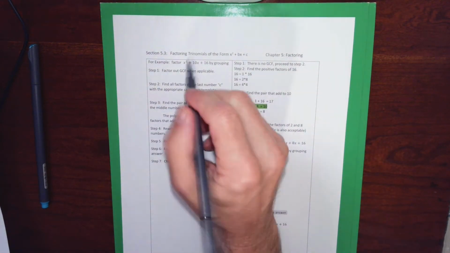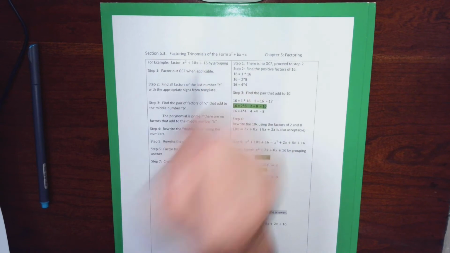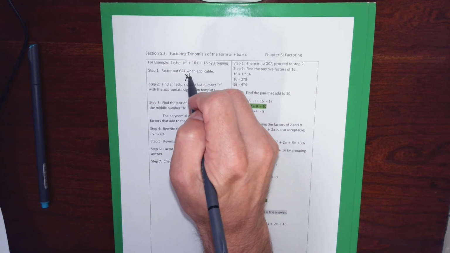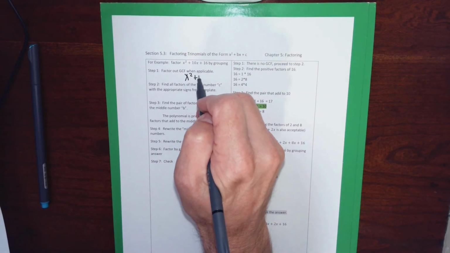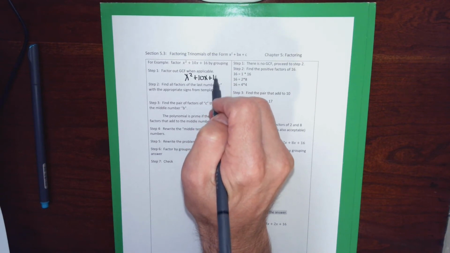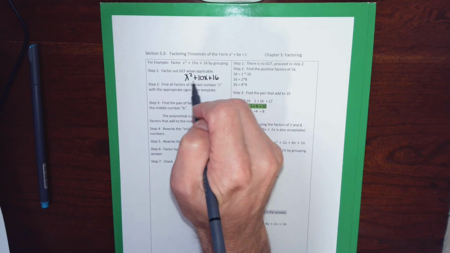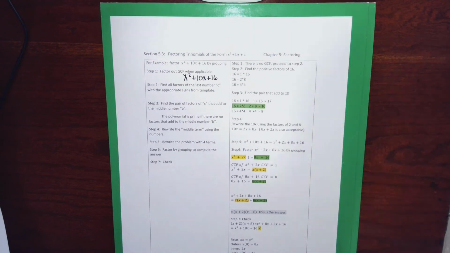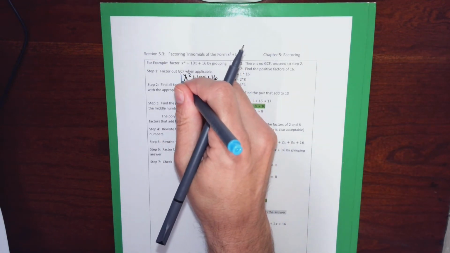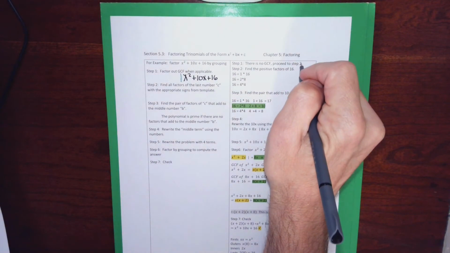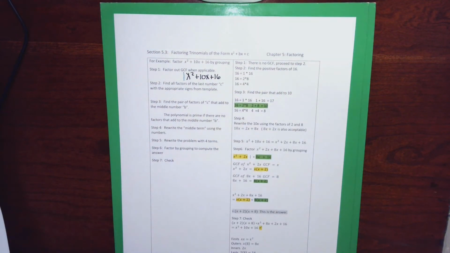So let me factor x squared plus 10x plus 16 using the grouping method. I look at the trinomial that I'm about to factor, and step one of my steps asks me to pull out a common factor. Not all three terms have an x, so I couldn't factor out a common factor of an x. And because the first term has a coefficient of 1, the only numerical common factor would be a 1. This problem doesn't have a GCF, a greatest common factor. I'm going to proceed to step 2.